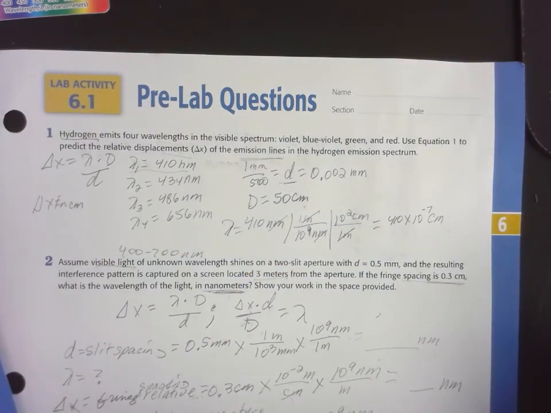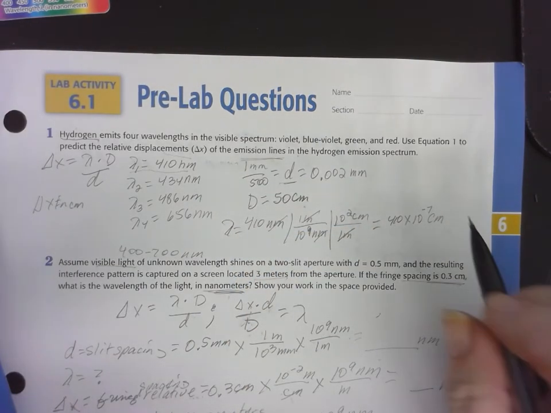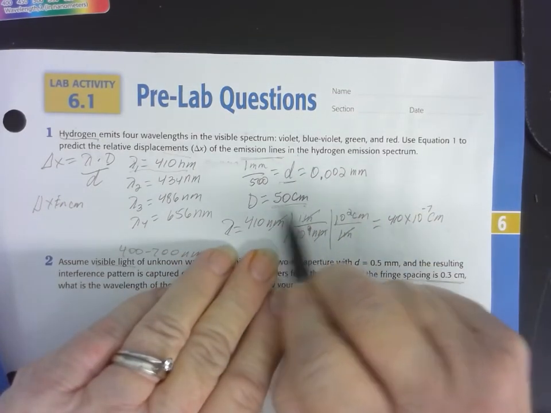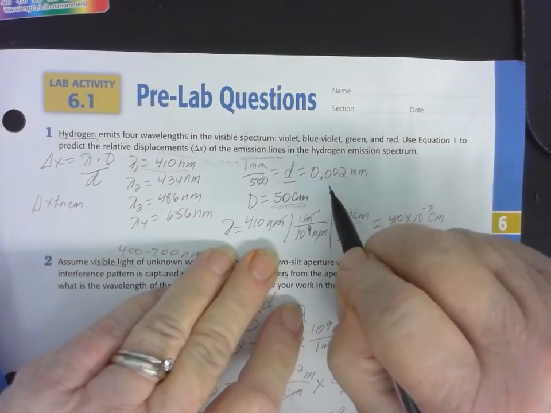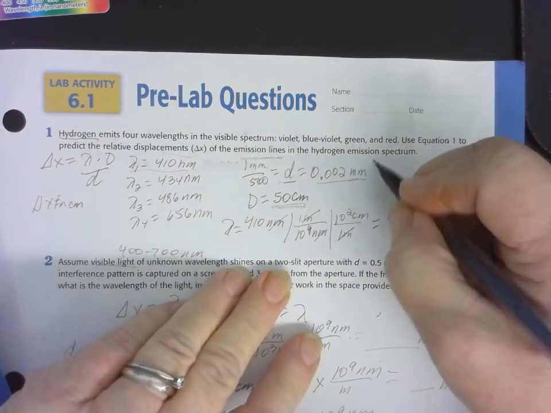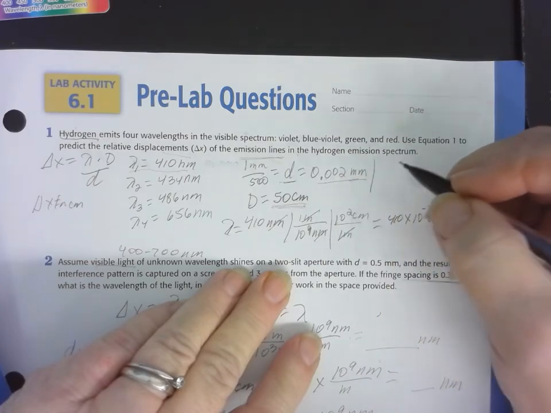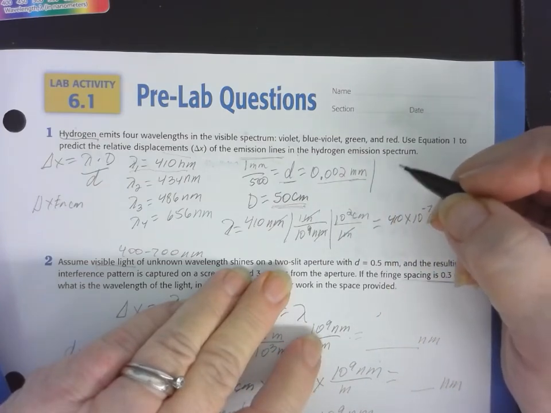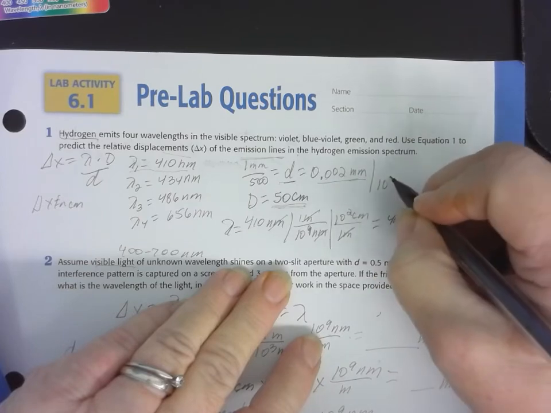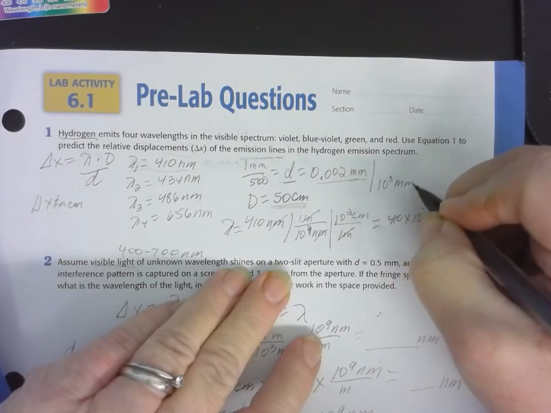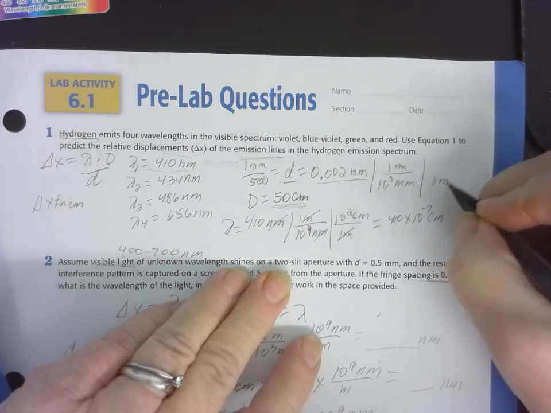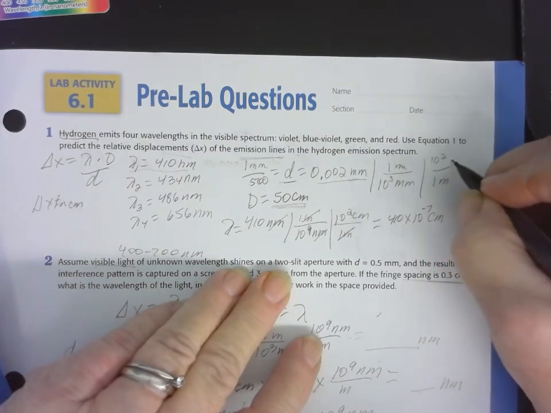Okay, so now we have wavelength. We have capital D, but we've already got that in centimeters, so that's okay. We're going to use that. And now we have our slit spacing in millimeters, so let's turn that into centimeters. Let's go through meters. 10 to the 3 millimeters in 1 meter times 1 meter and 100, or 10 to the 2 centimeters.